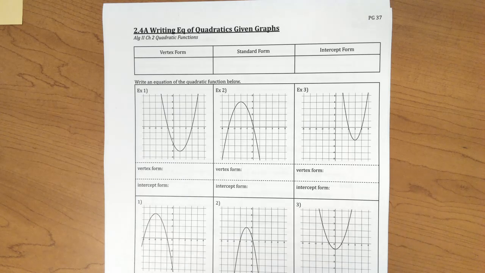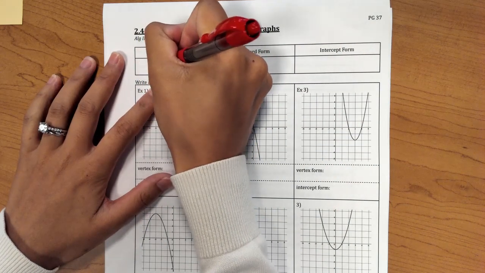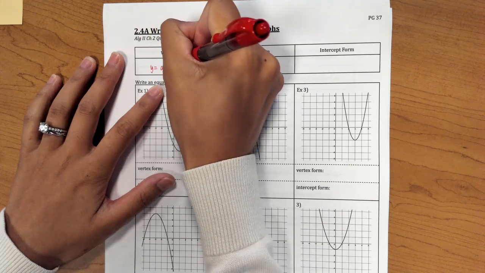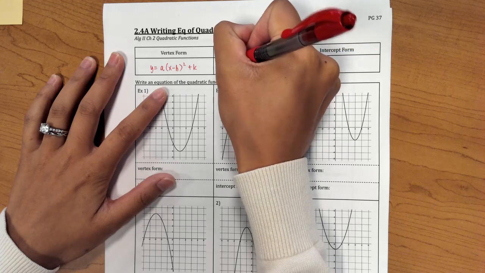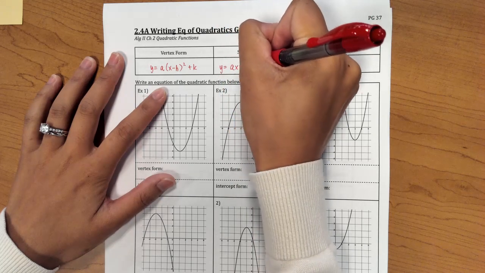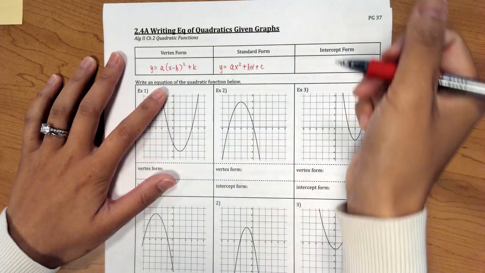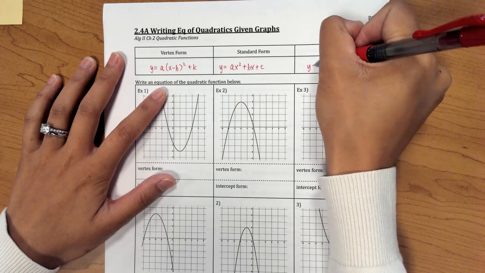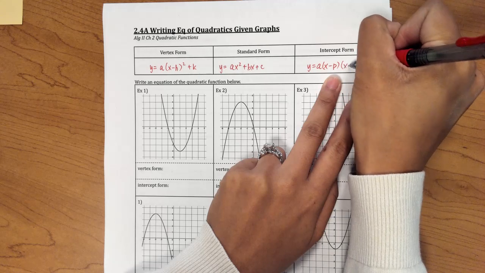Today's notes are on 2.4a, writing equations of quadratics given graphs. So before we begin, let's do a quick review of the three forms of quadratic functions. Vertex form is y equals a(x minus h) squared plus k. Standard form is y equals ax squared plus bx plus c. And intercept form is y equals a(x minus p)(x minus q).